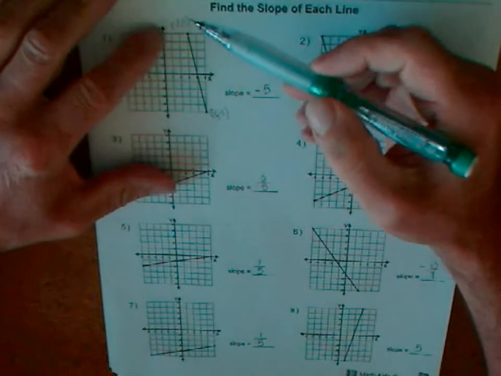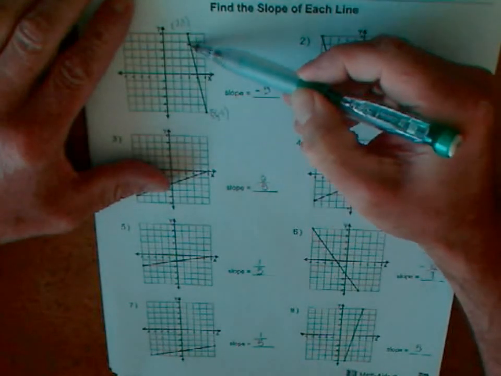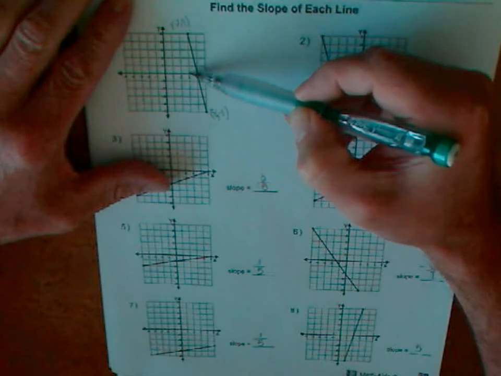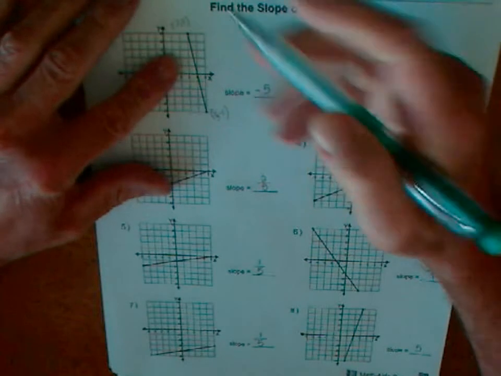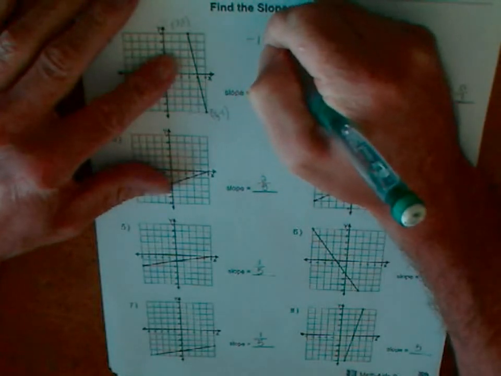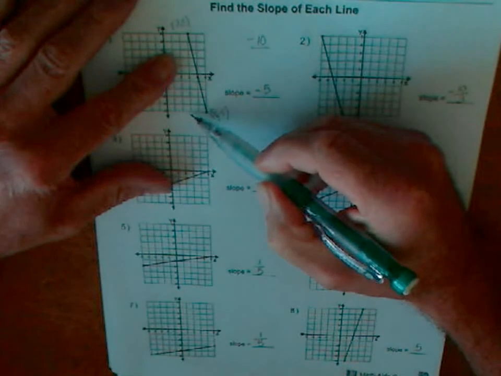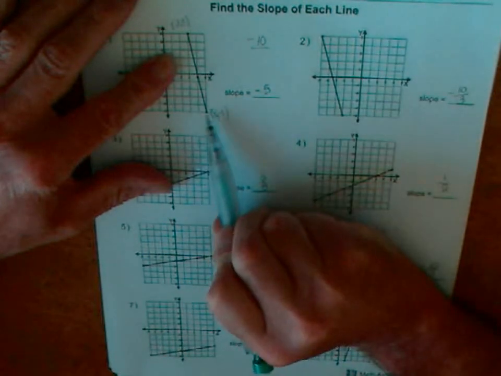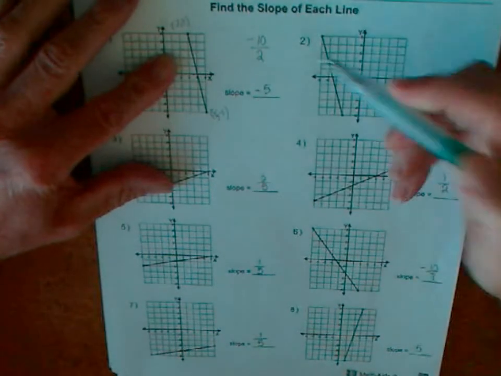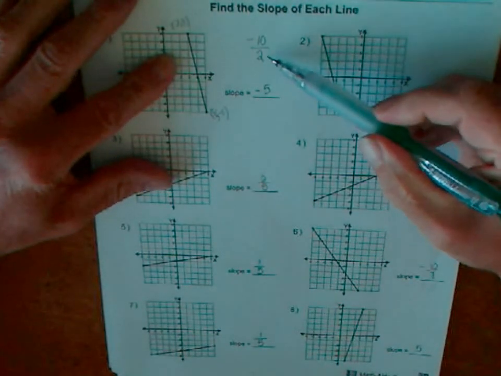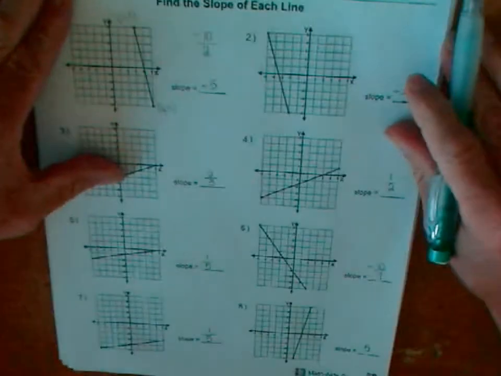So let's do this. From here to here, we need to count 1, 2, 3, 4, 5, 6, 7, 8, 9, 10. So we're falling 10, and remember, we're always running to the right. So from here to here, we're running 1, 2. So when you take -10 divided by 2, you get -5. And that's how you get the slope for that one.